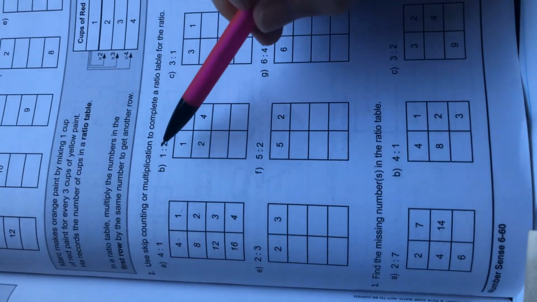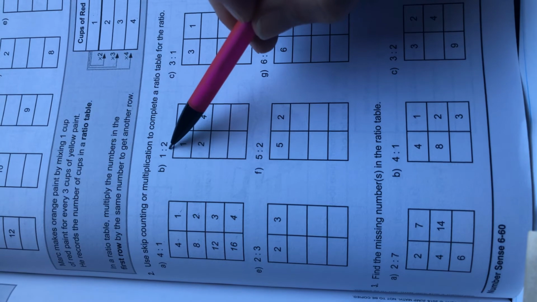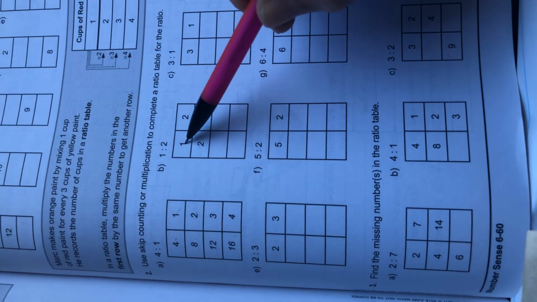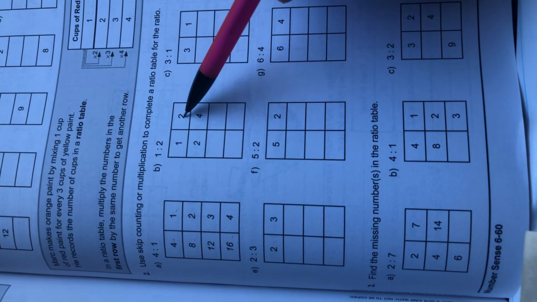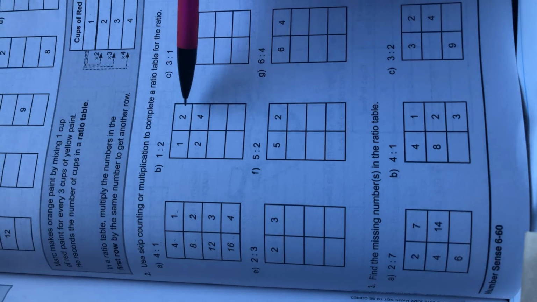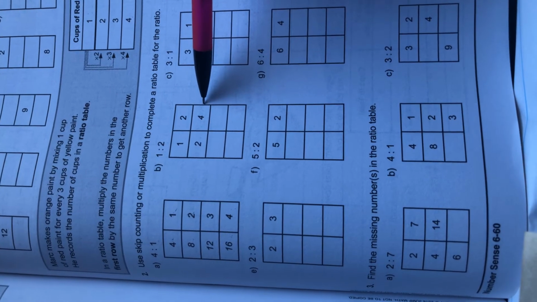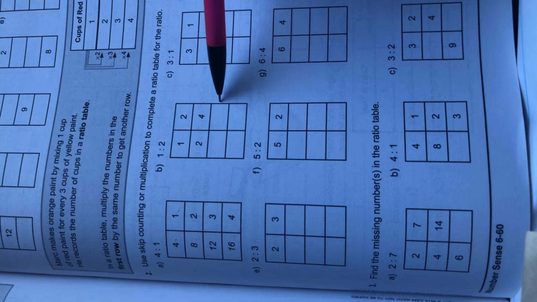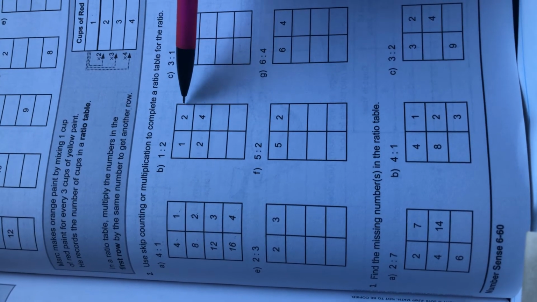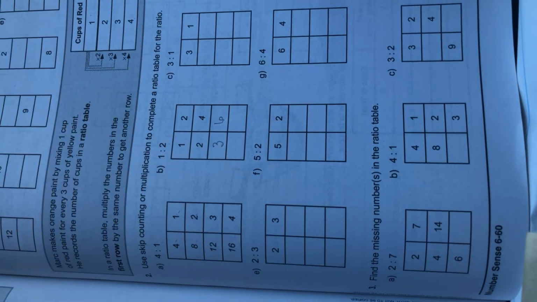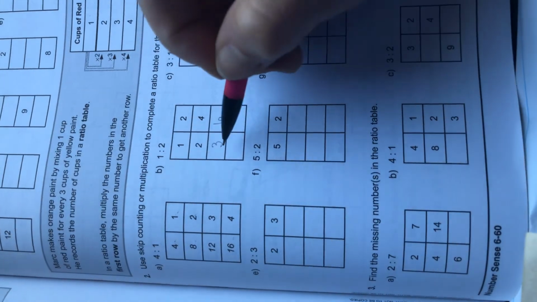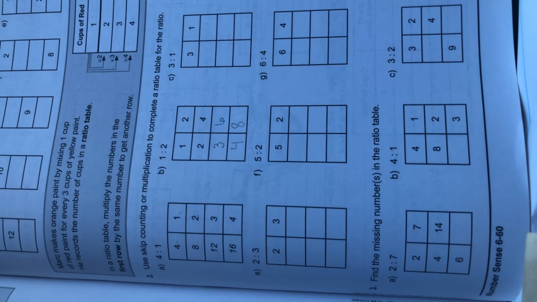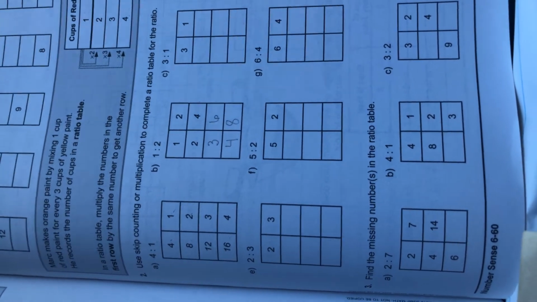So in the next one here, again, the ratio is told to us as 1 to 2. So 1 goes in the first column, 2 goes in the second column. The next numbers down are found by multiplying by 2. The next numbers down we're going to find by multiplying, again, the first numbers by 3. So we'd get a 3 to 6 ratio. And then multiplying the first numbers by 4, we get a 4 to 8 ratio. So you can go ahead and complete all of those from number 2.